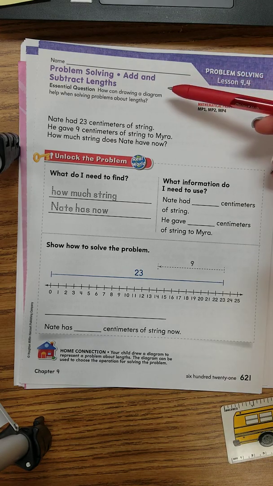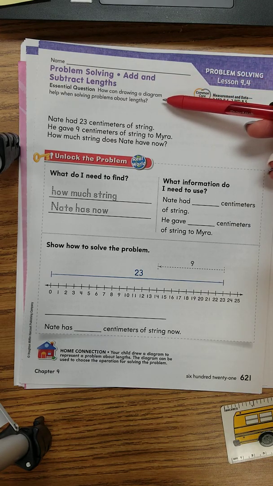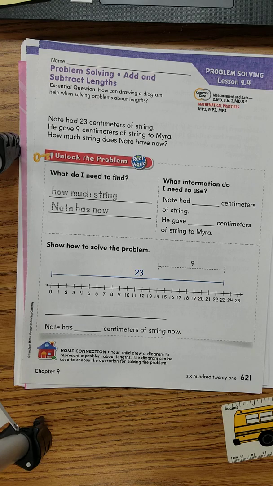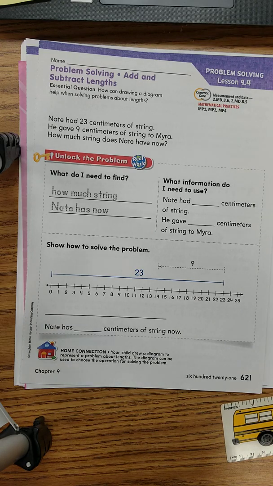Let's look at our essential question. How can drawing a diagram help when solving problems about lengths? Now, on this lesson, you may remember us doing something similar to this when we studied inches, and we used bunny hops to help us in these story problems.